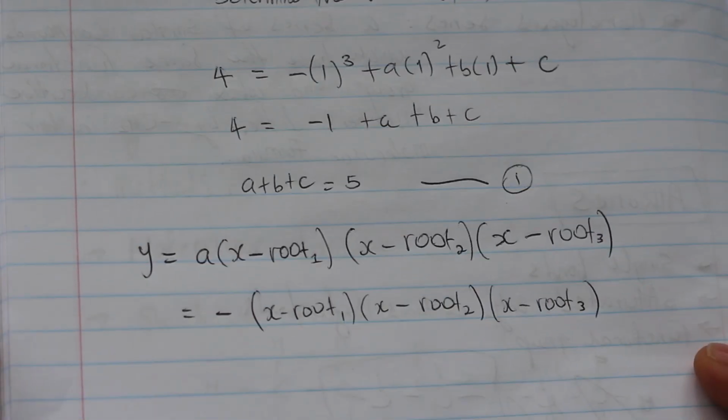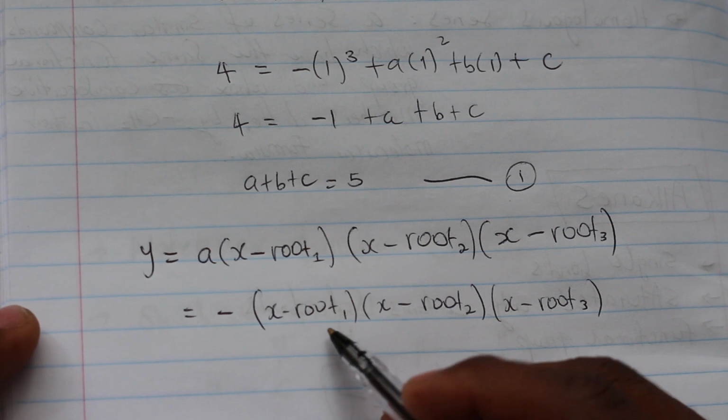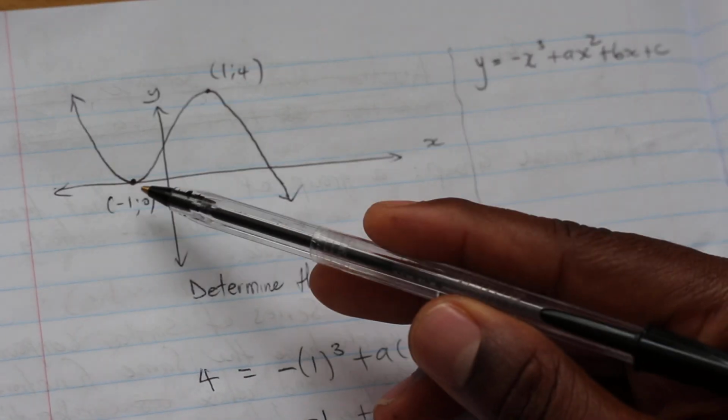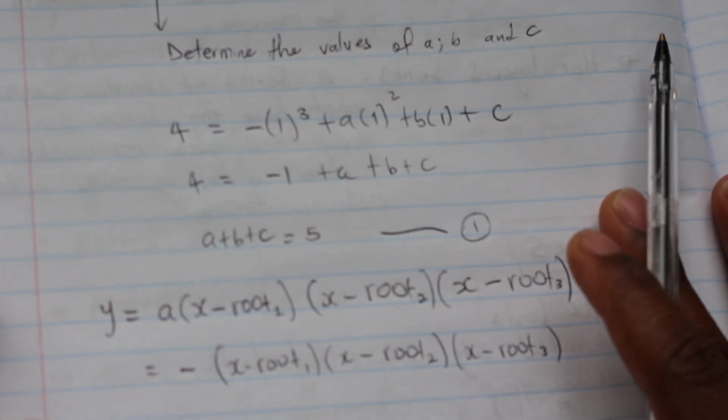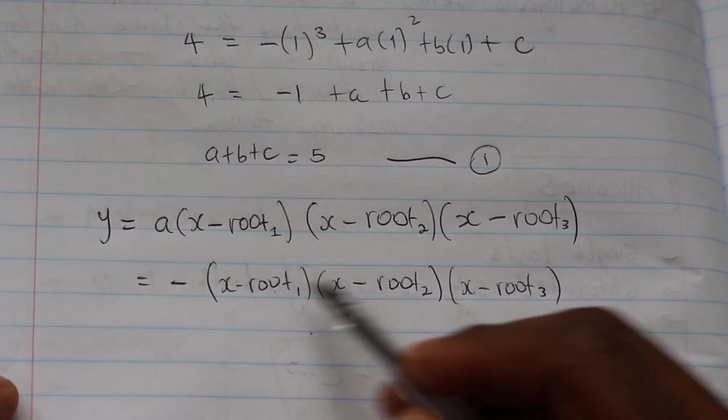I mean, you never know with mathematics, but we know for sure that for this equation, because the function is kissing the x-axis, there's two roots that are equal. It could be root 2 and root 1, right? So let's assume that these are equal.